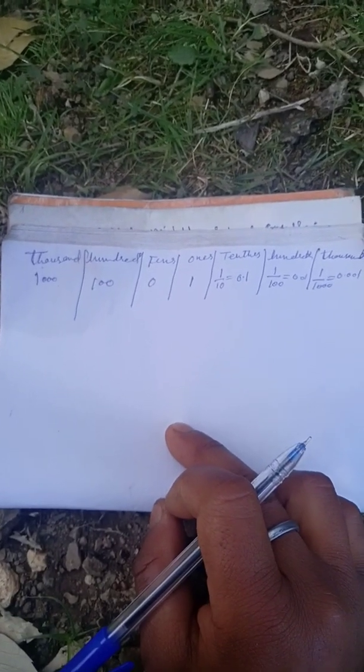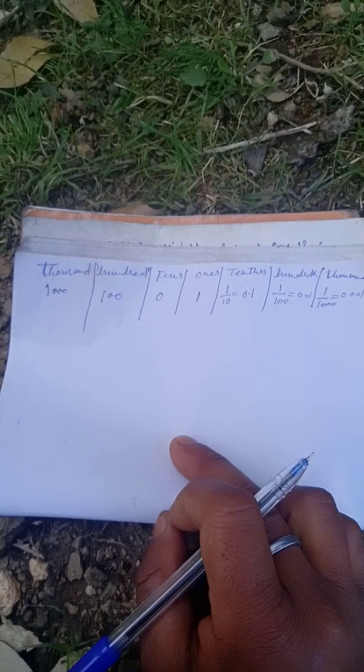So students, now I am going to show you a table for the decimal place value. So students, how can I make a table for a decimal place value? So students, this is a decimal place value table.